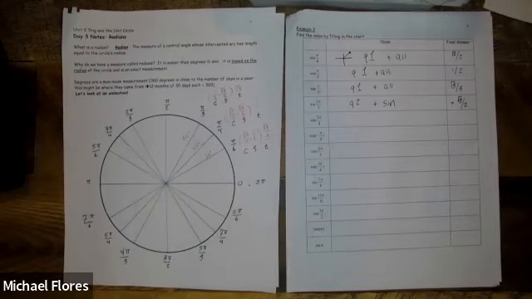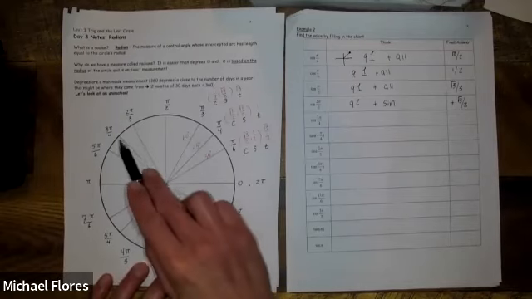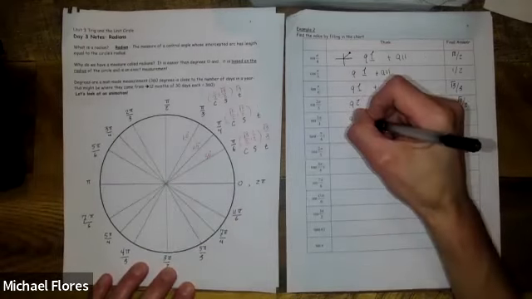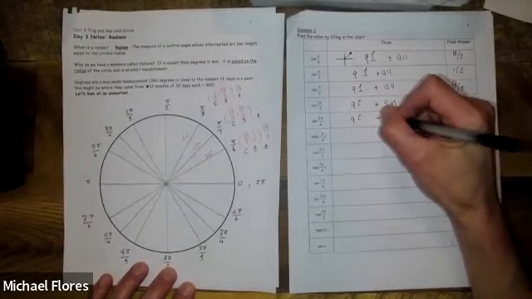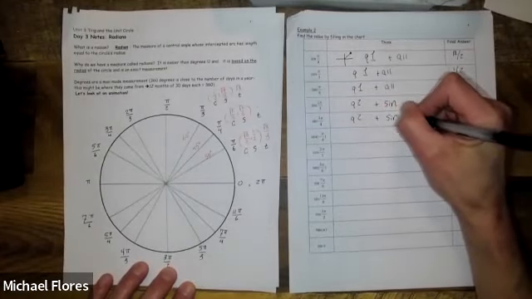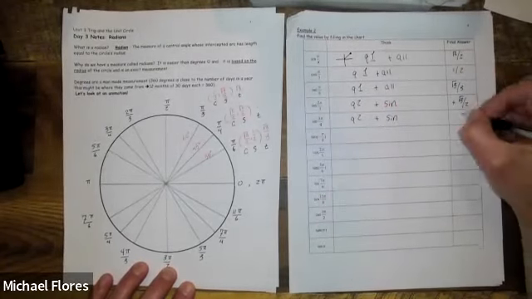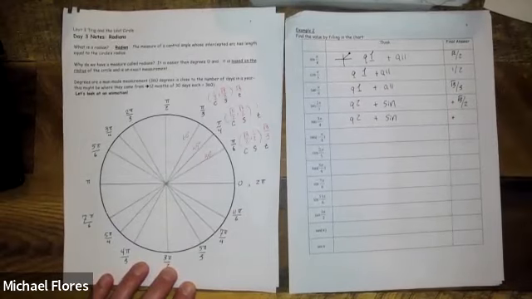All right, let's find the sine value of 3 pi over 4. Here's 3 pi over 4. That is in quadrant 2, where the sine is the only thing that is positive. We are finding the sine value, so our answer is going to be positive in this case.